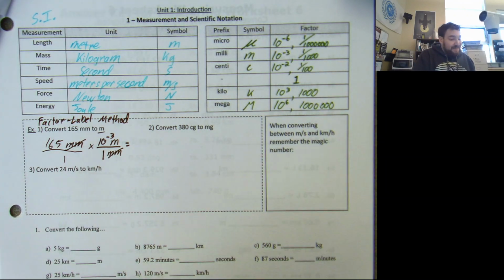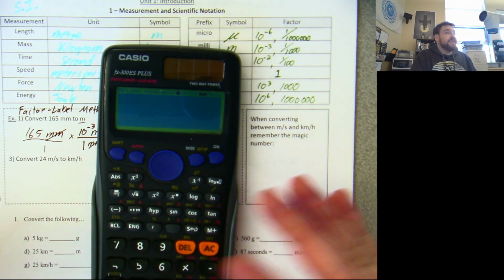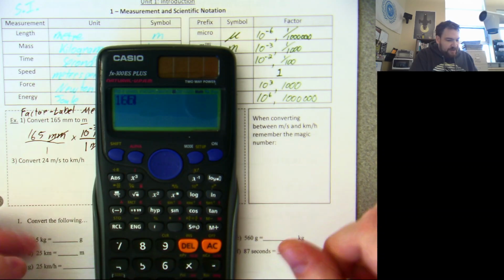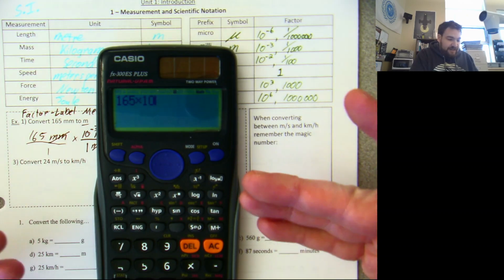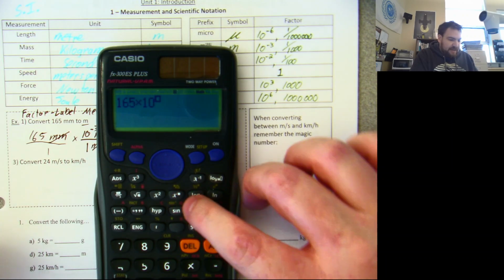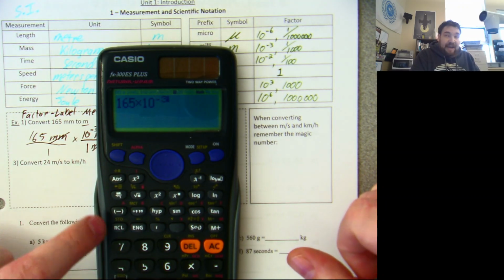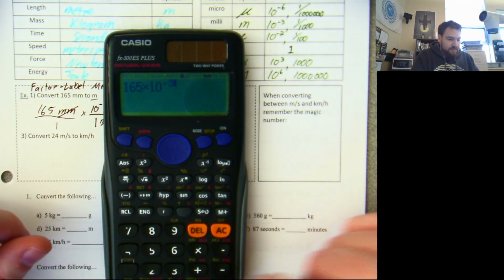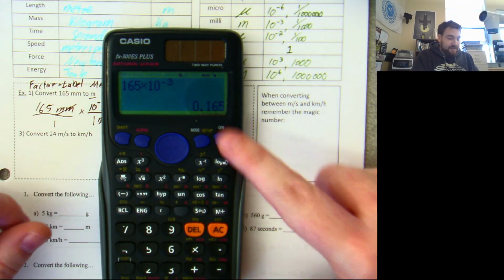For those of you who haven't spent a lot of time playing with scientific notation in your calculator, you're going to need to be familiar with your own. Here's how I would punch that in. So I'm going to have 165. I'm going to multiply that by 10 to, on the Casios, I quite like these calculators. If you're looking to buy a new one, this is a good one to get. My exponent button's right there. I'm going to have negative 3. You need to make sure you actually use a negative button, not the subtraction button. And on this calculator, it'll just convert it to a decimal for me, and I'm going to get 0.165.